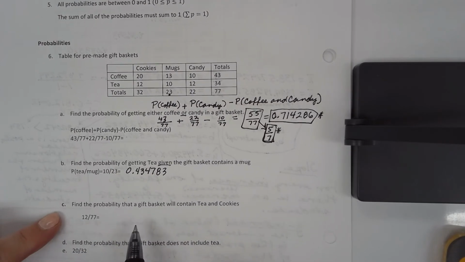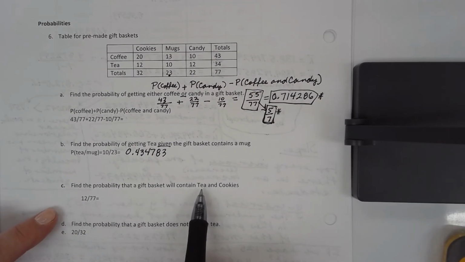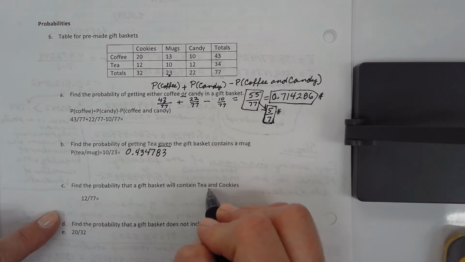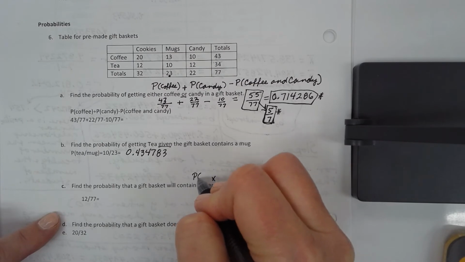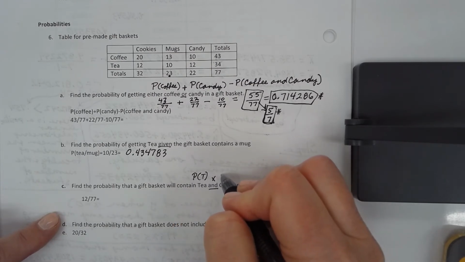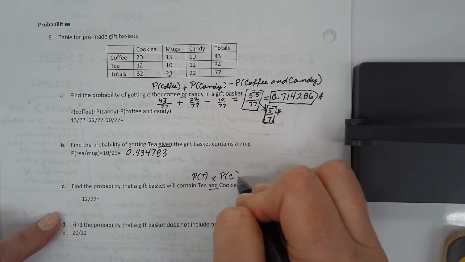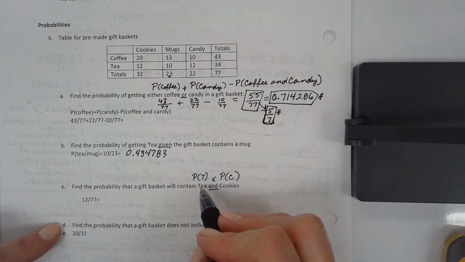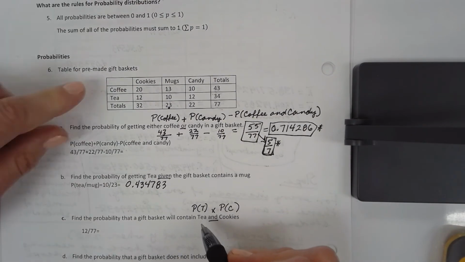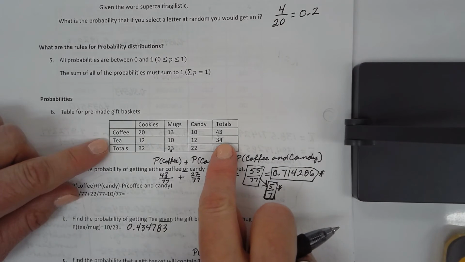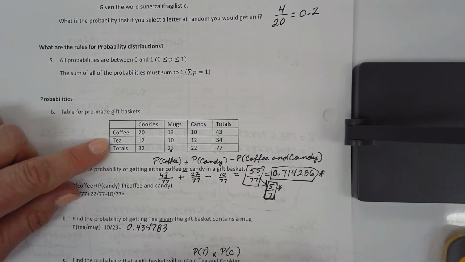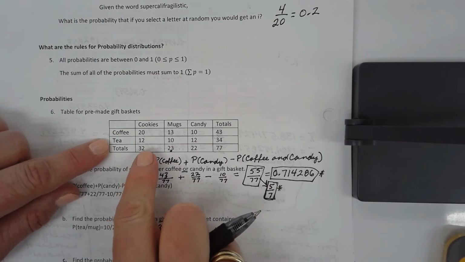All right, find the probability that a gift basket will contain tea and cookies. So what does the and mean? Multiply. Okay, so we want the probability of tea times the probability of cookies. So what's the probability of tea? 34 out of 77 times the probability of cookies.